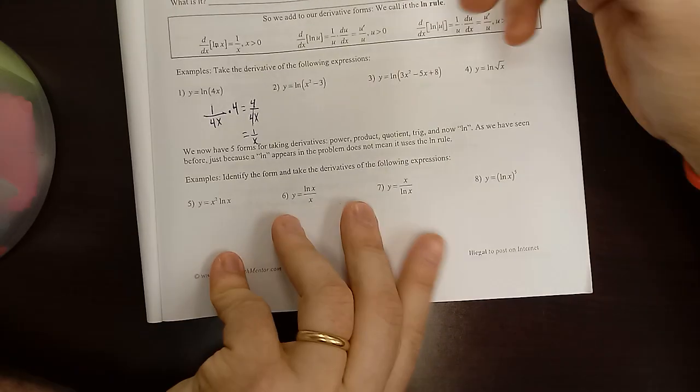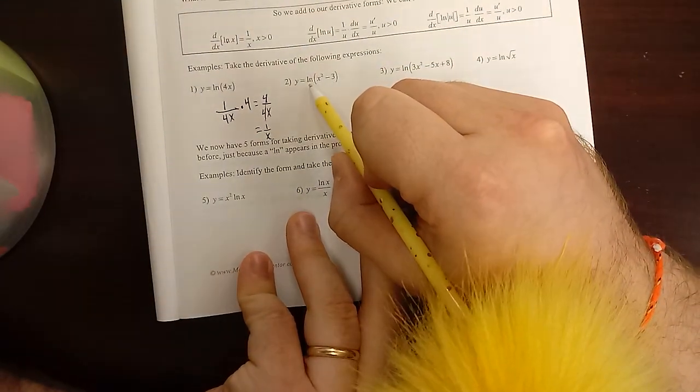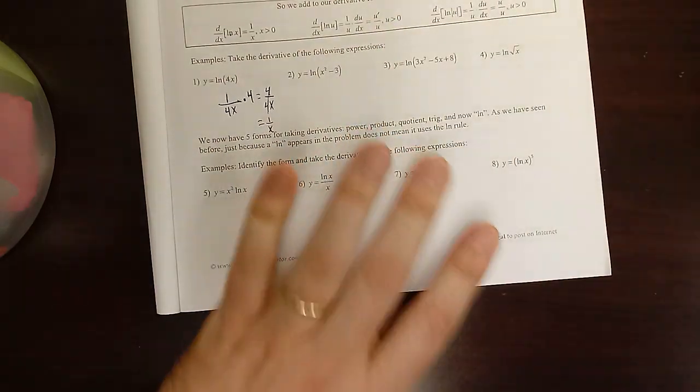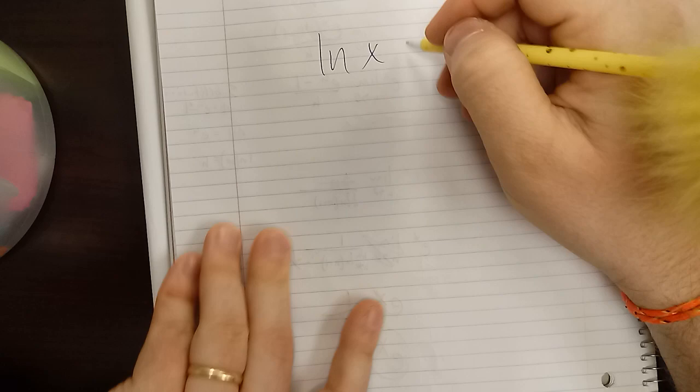deep knowledge of. So now we get to something like this. It says the natural log of x squared minus 3. Oh, no. Go back. This is the other thing I wanted to talk about. What does ln x actually mean?